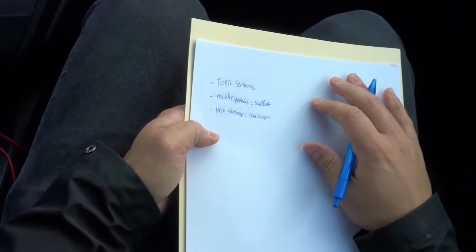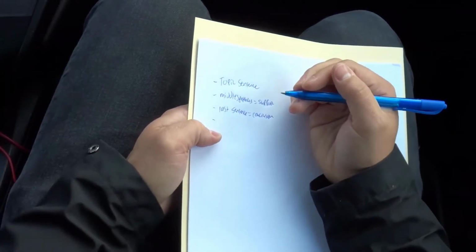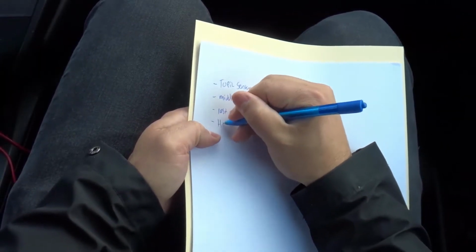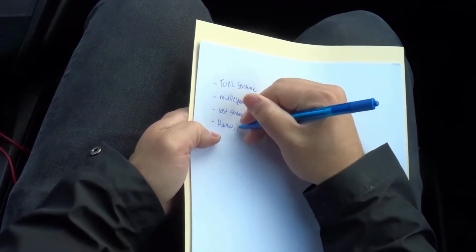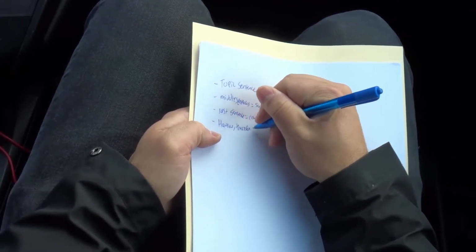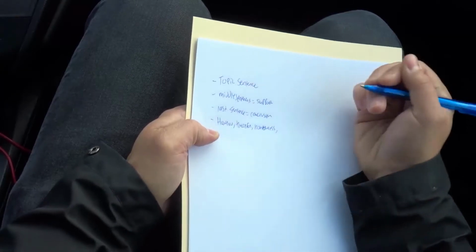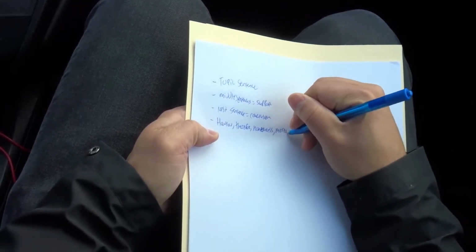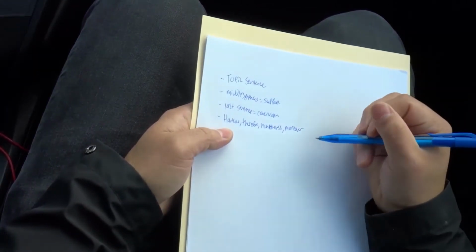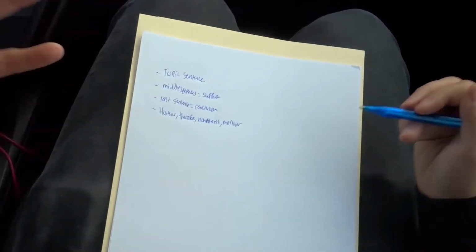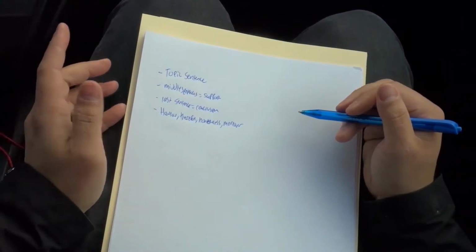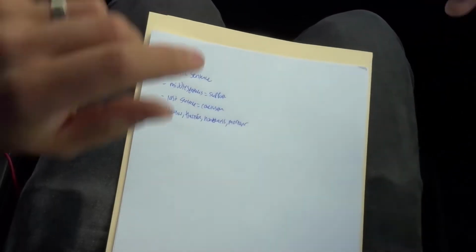Some good words that you want to try and include in your paragraph, and I'll give you an example of a paragraph in just a moment, are like however, therefore, nonetheless, moreover. These are great transition words that you can use in your paragraph. So I'll give you a quick example of a paragraph that I would be writing.